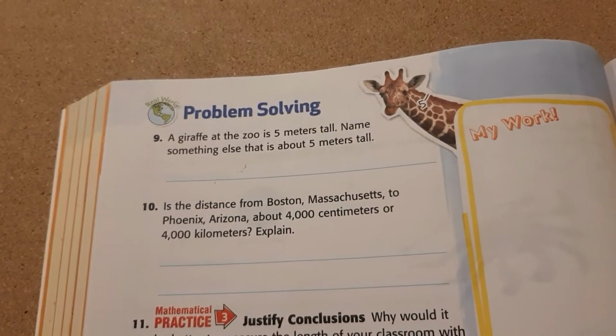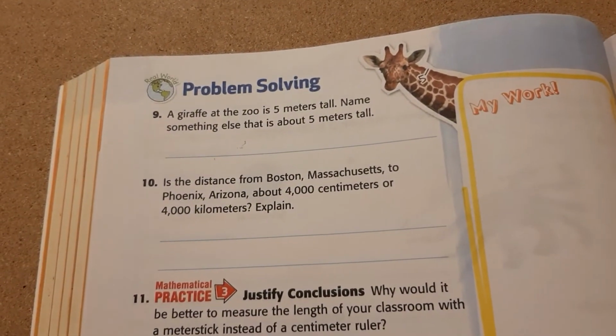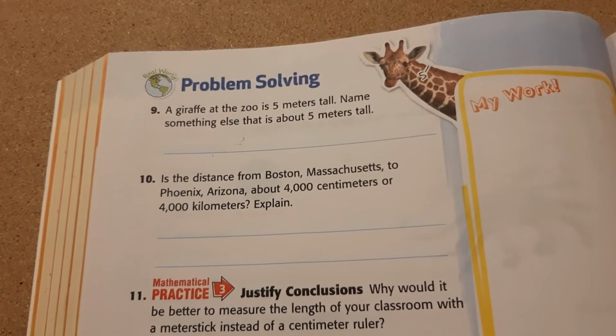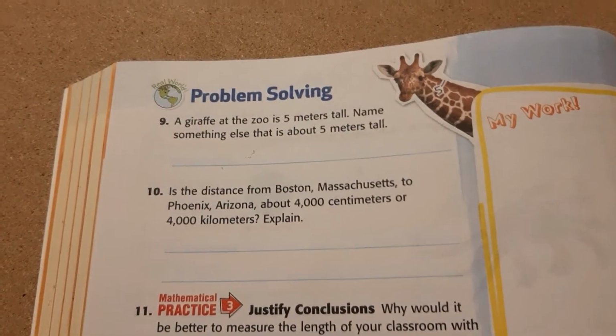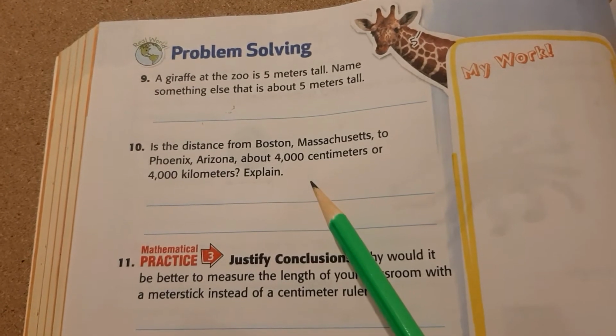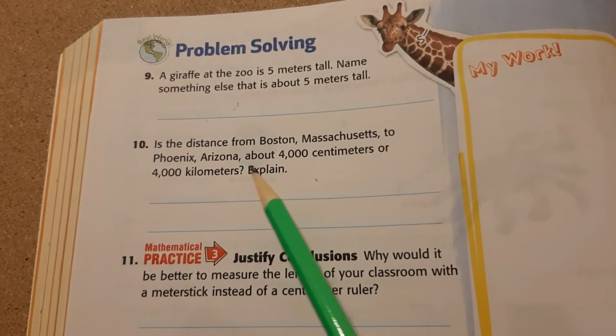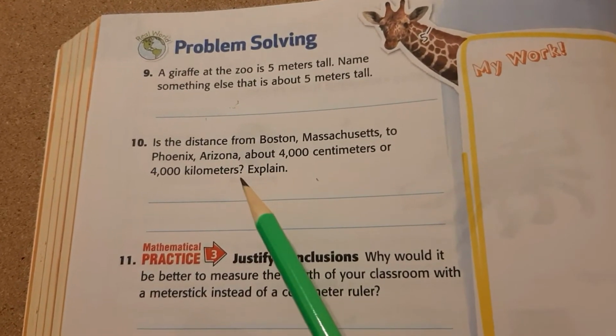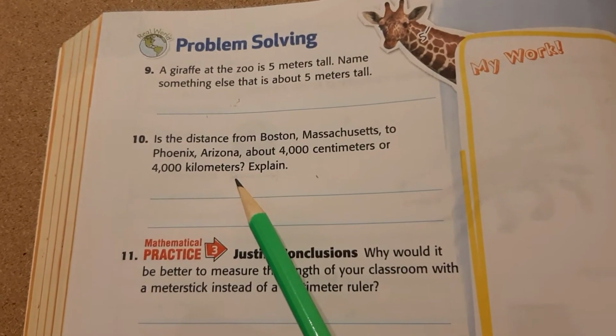What did you put? Well, we may talk about that next week a little bit. Next week, I'll be teaching math on Zoom, and we'll have the chance to answer some questions. Look at number 10. Is the distance from Boston, Massachusetts to Phoenix, Arizona about 4,000 centimeters or 4,000 kilometers?